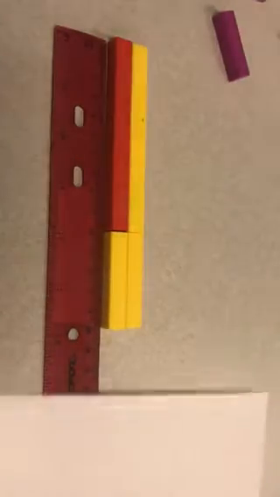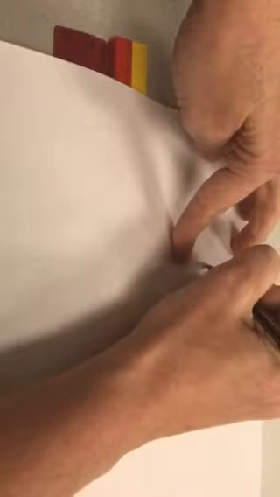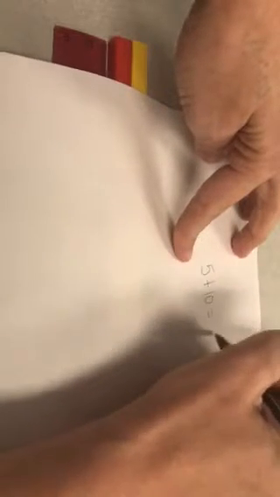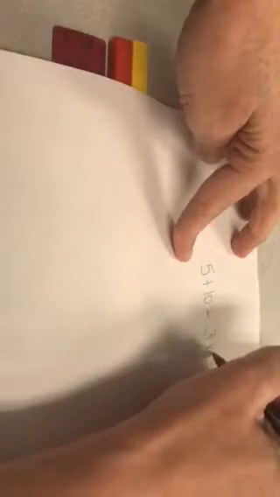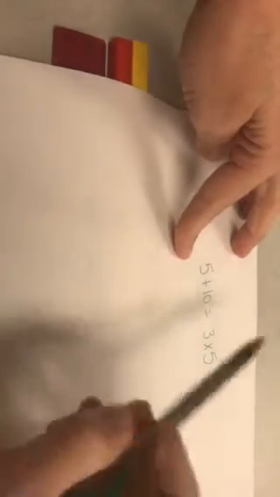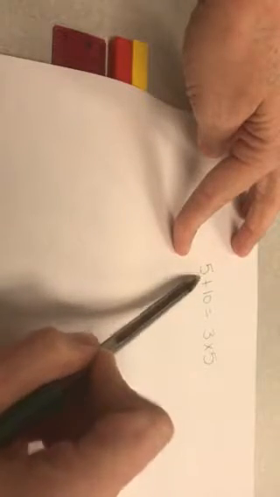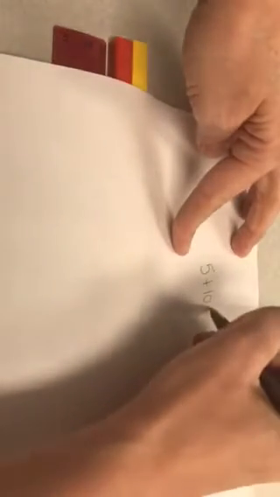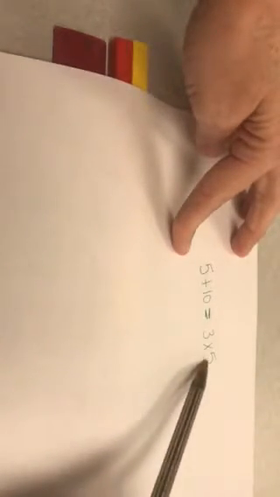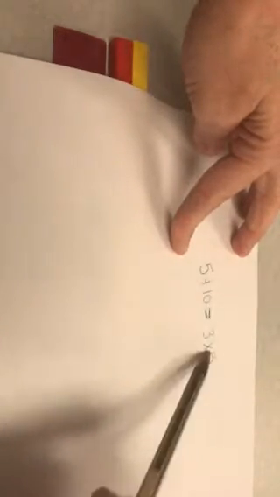And you can have them write their equation and actually show 5 plus 10 equals 3 times 5. So they had their orange, which was a 10, and we added a yellow of a 5, and that equal sign is balancing my equation there, and I had 3 groups of 5, showing them that this is equal to the same thing.